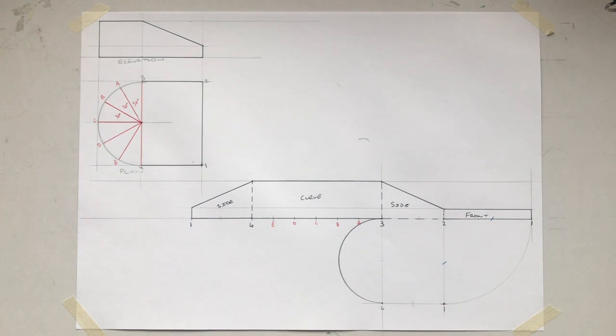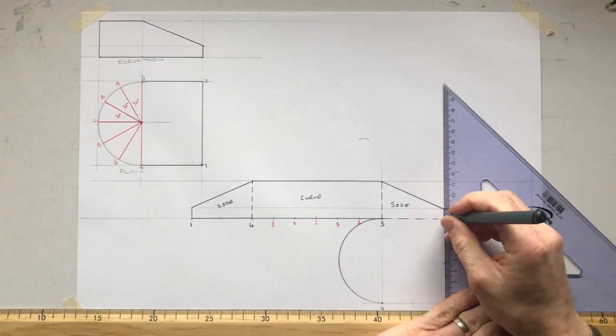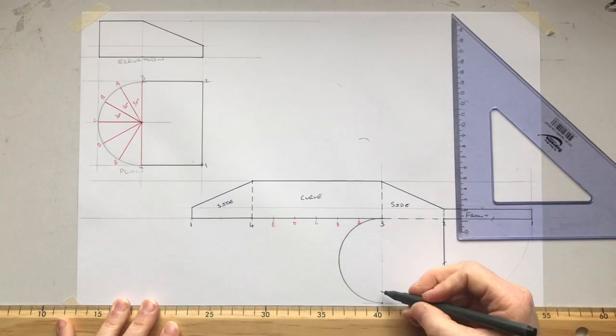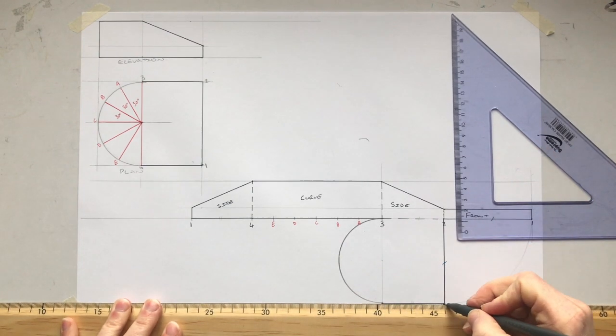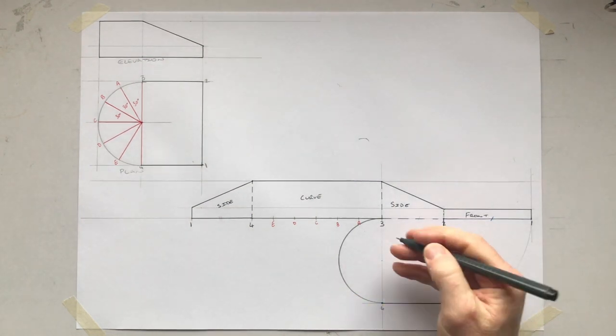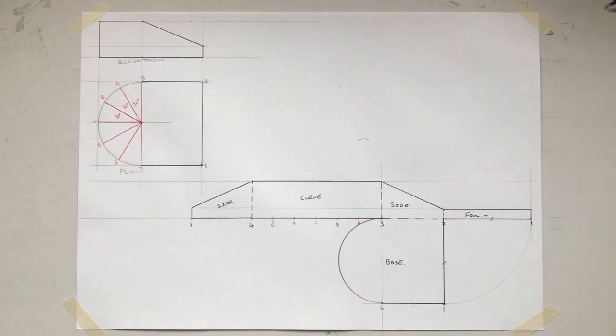Okay. Once we've that done, we just got to tidy up this bit of the development here. So we're going to draw in our heavy edge here from 2 to 1, and from 1 over to 4 at the bottom. And again, just so that we know what part's what, we're going to label this to be the base. So that there is part C of the question. That is the development of our child's play pond.